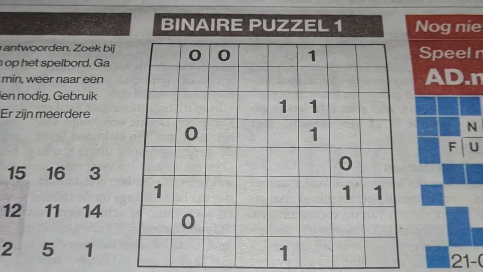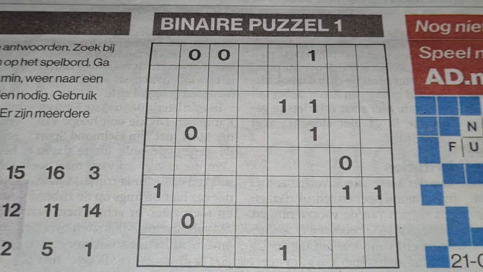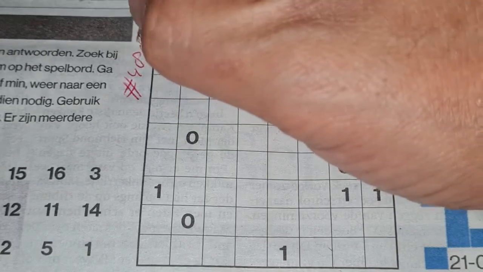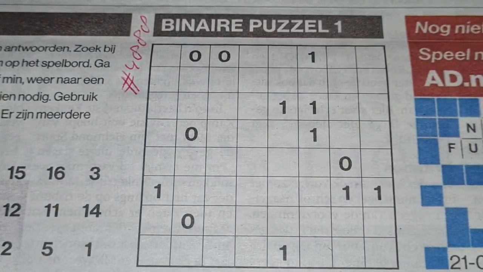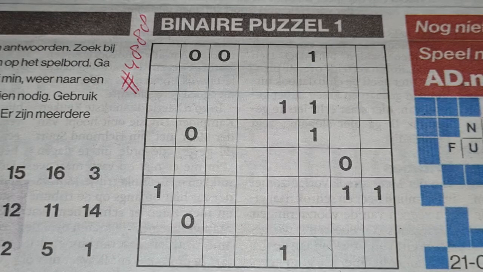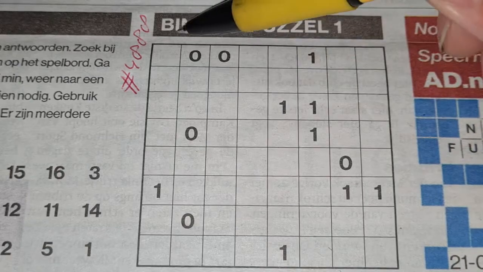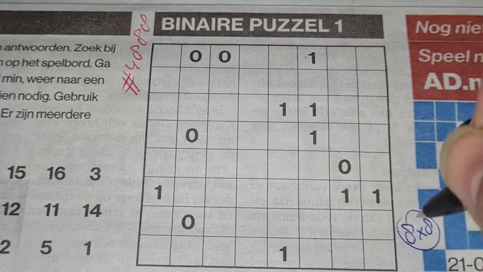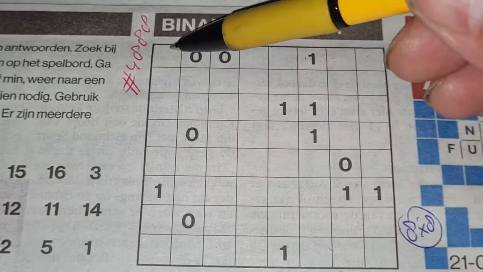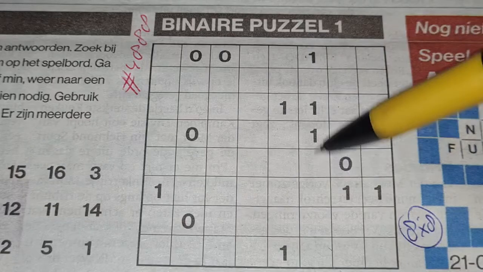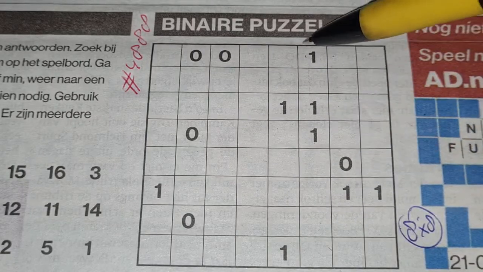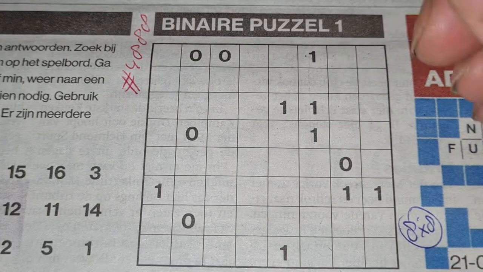So this binary number 4888. And what kind of binary puzzle is this one? Let me count the boxes. 1, 2, 3, 4, 5, 6, 7, 8. It's an 8 by 8 binary puzzle. That means in a row or in a column, there are always 4 ones and 4 O's. Alright, so let's get started.